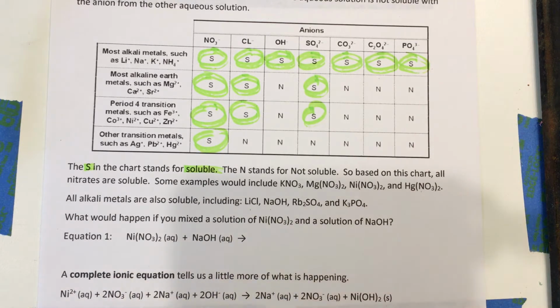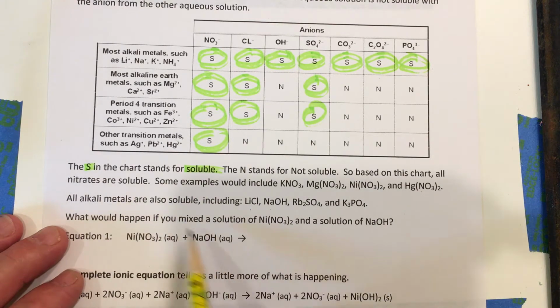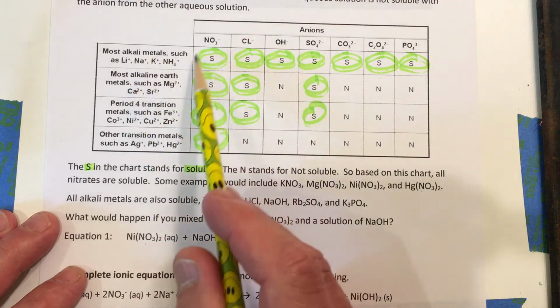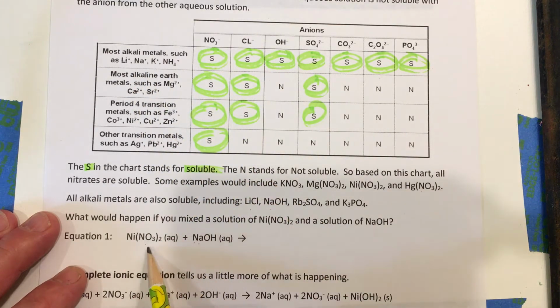So what would happen if you mixed a solution of nickel nitrate and sodium hydroxide? Well, here's the nickel nitrate and the sodium hydroxide. They both start as solutions. And if we look at this cation and this anion, sodium and nitrate, they're soluble, so they won't attach to each other in solution.